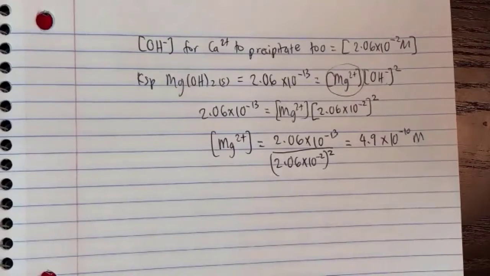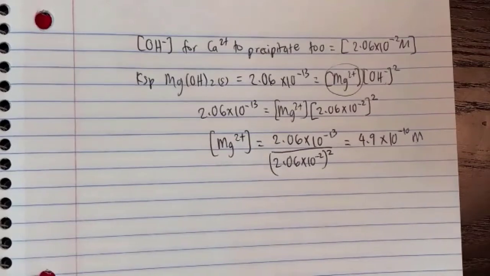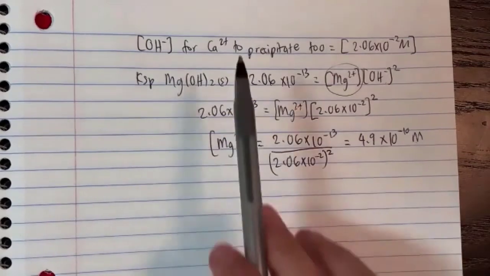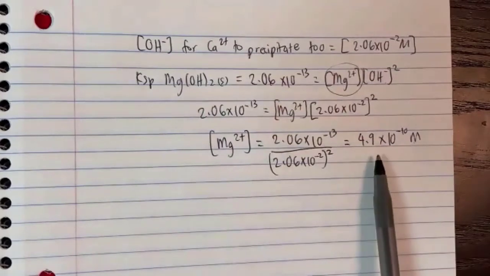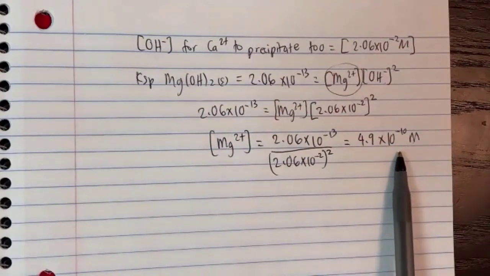So the fact that the answer is 10 to the minus 10 is a really small molarity. When calcium begins to precipitate, by that time, you only have 10 to the minus 10 of magnesium left over. It started off at like 0.059, which is like 10 to the minus 2. So basically, you remove most of the magnesium already before calcium can start to come out.